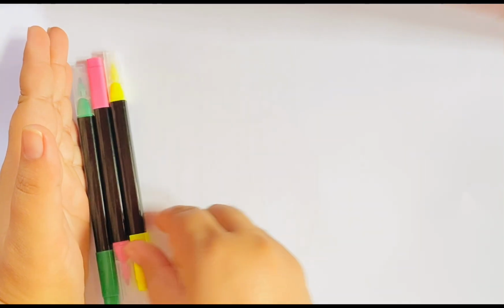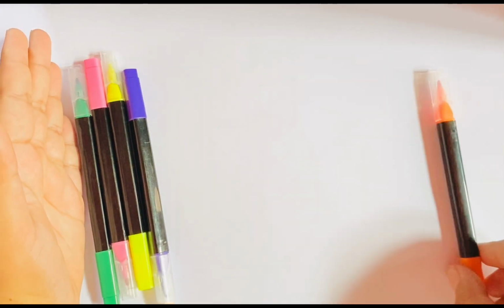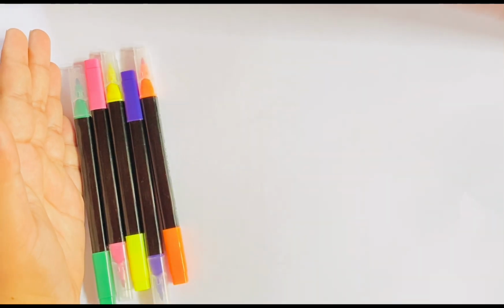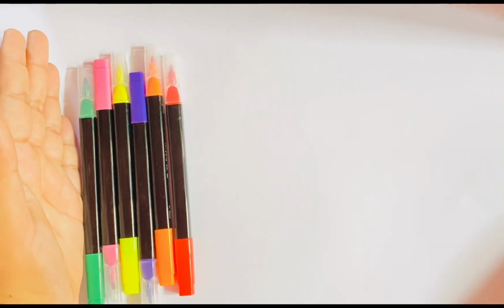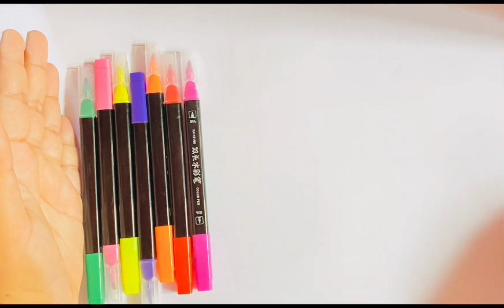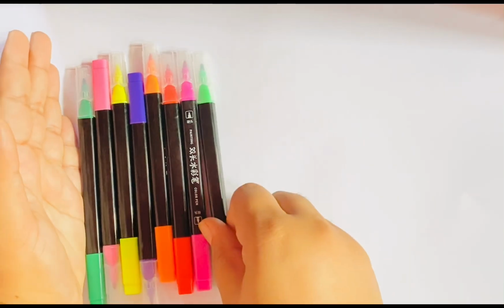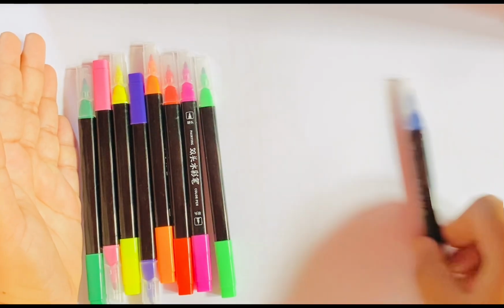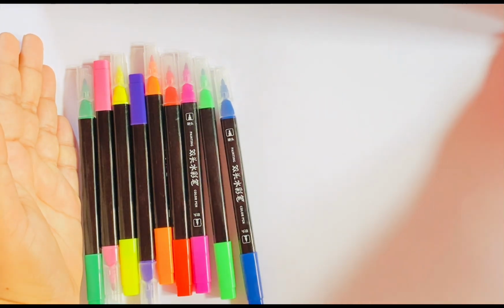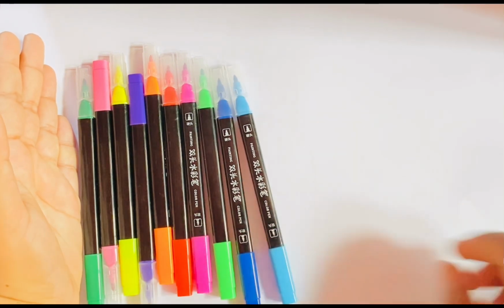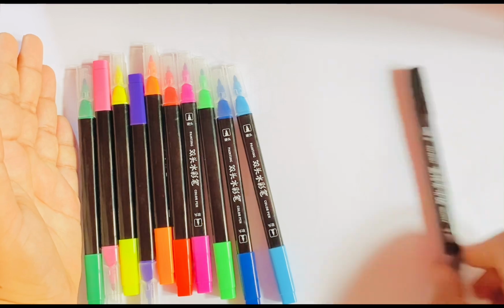Green, pink, yellow, purple, orange, red, pink, green, blue, light blue, black.